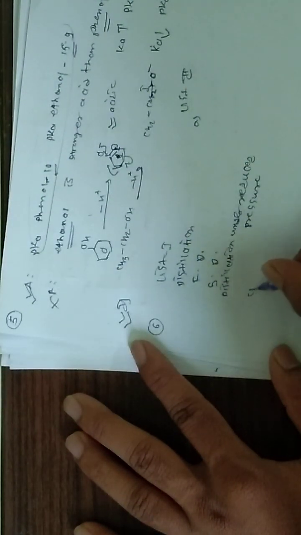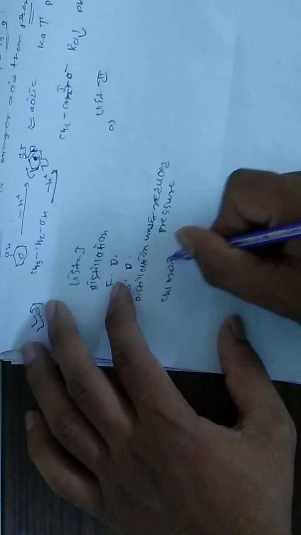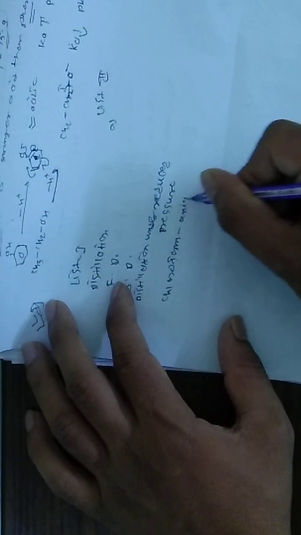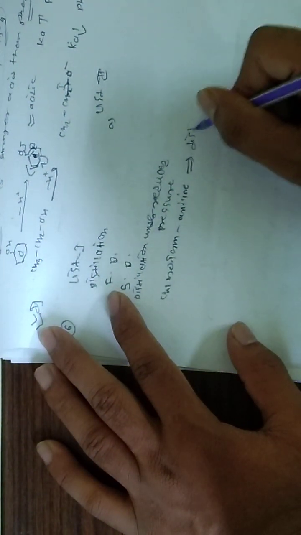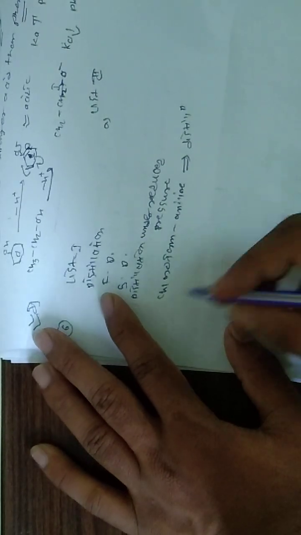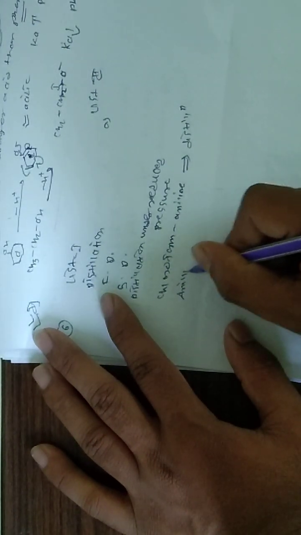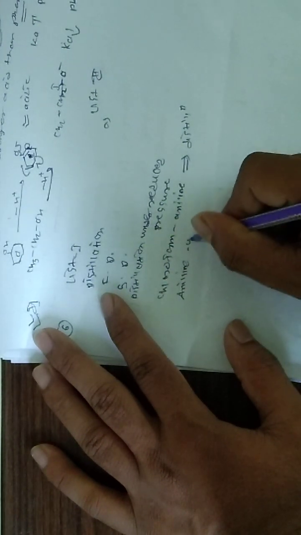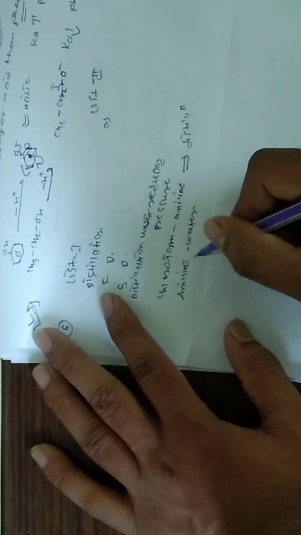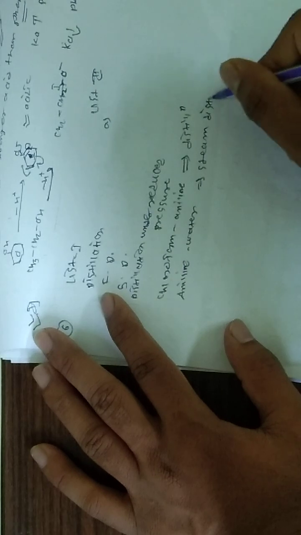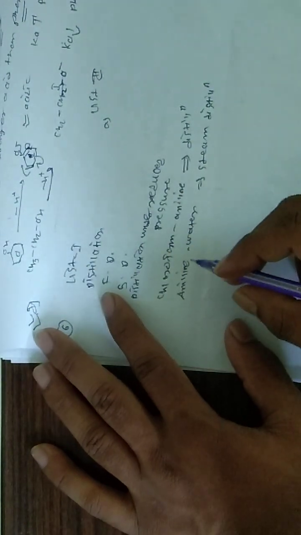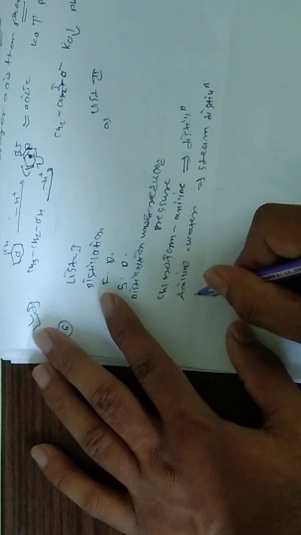Here chloroform and aniline can be separated by distillation. Second one, aniline and water, can be separated by steam distillation. Third one is glycerol from spent lye.